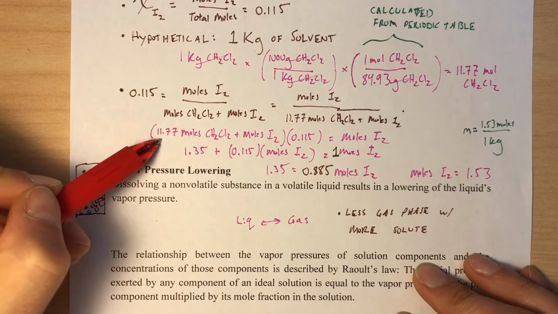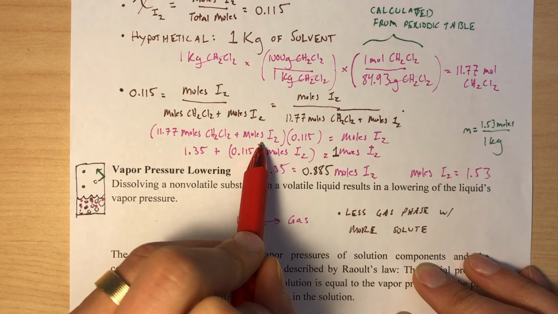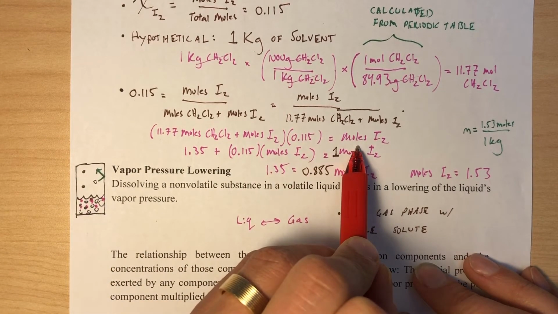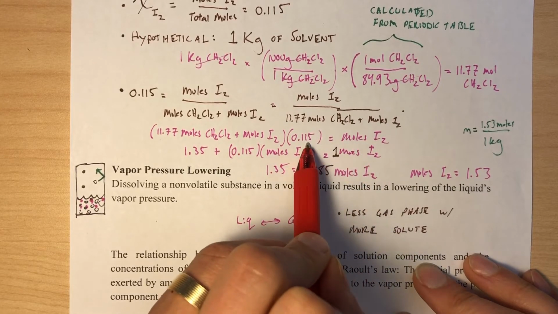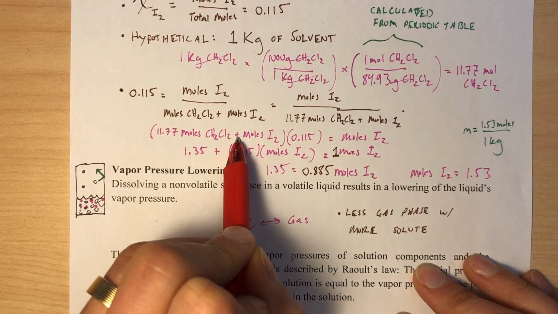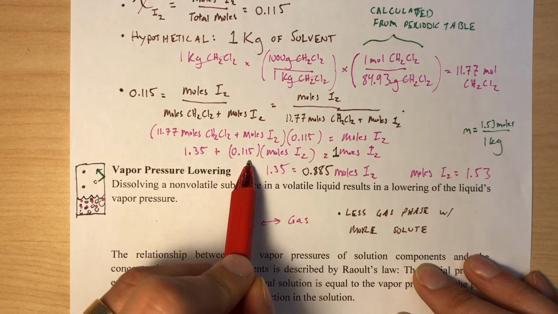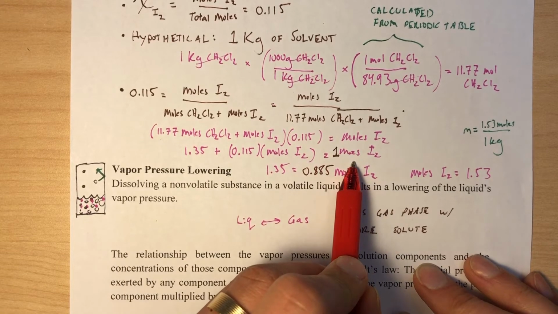Our total moles, 11.77 moles of dichloromethane plus our moles of iodine, all multiplied by our mole fraction, is going to be equal to our moles of iodine. And so when we distribute the mole fraction into this expression here, we get 1.35 plus 0.115 moles of I2 are equal to our moles of iodine.